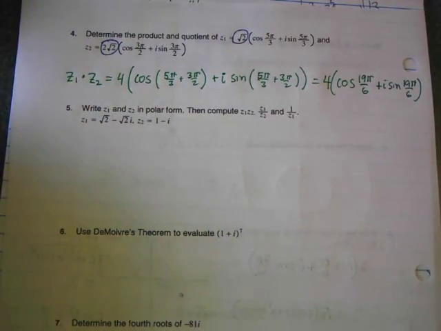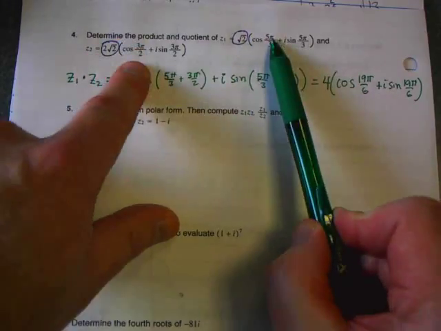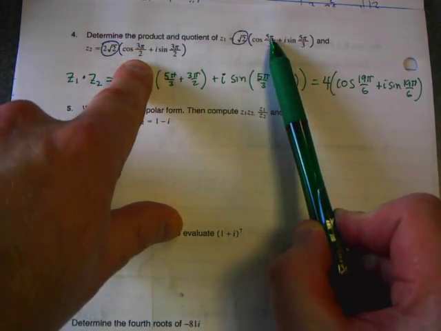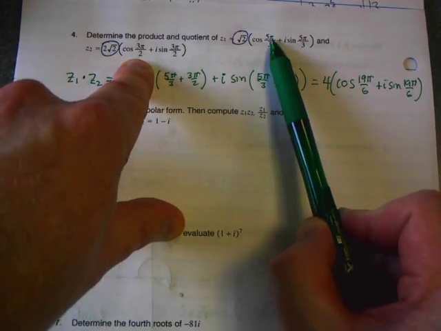That's it. So to multiply two complex numbers in polar form, you multiply the things out front, and then you add the angles. That's why we write them in polar form. Multiplying them in polar form is very, very easy.